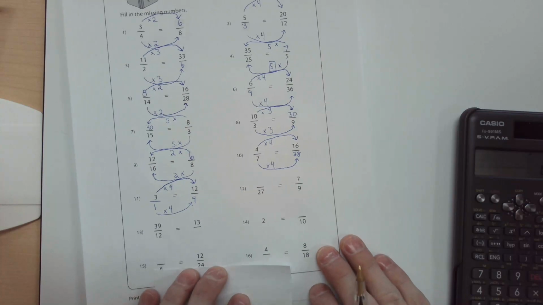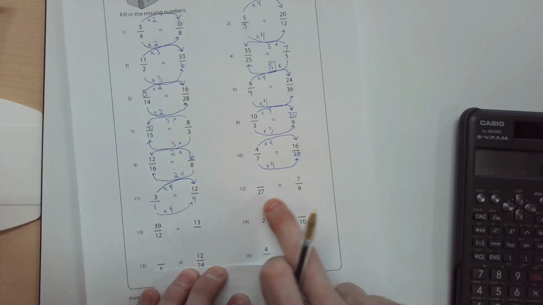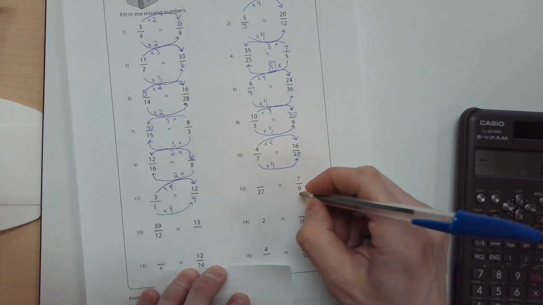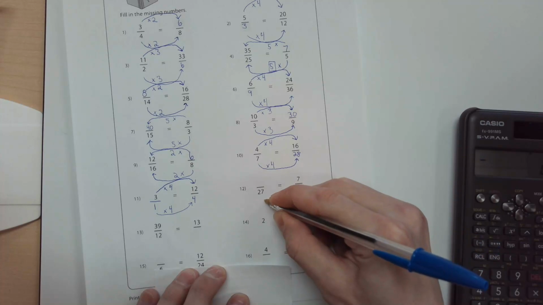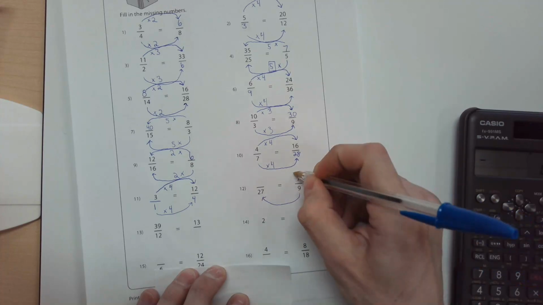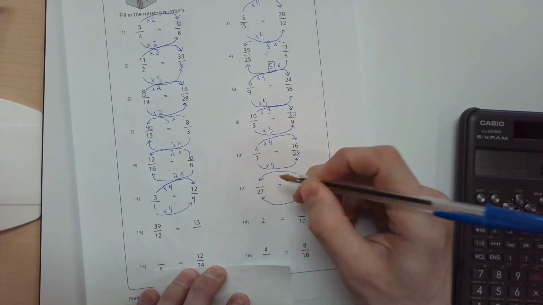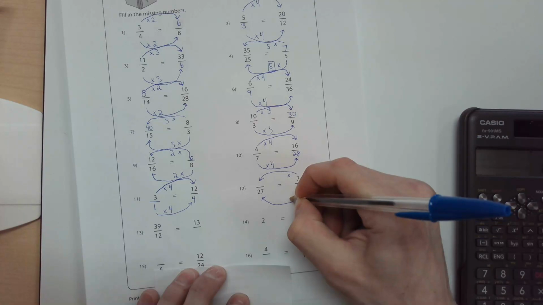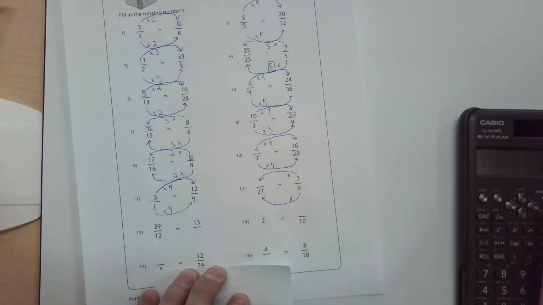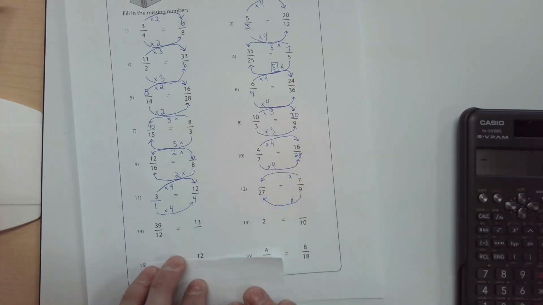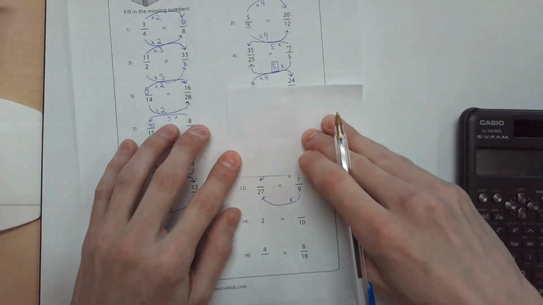Number 12. Let's choose the smaller number. Draw our arrow. Add our multiplication signs. And where do we start?